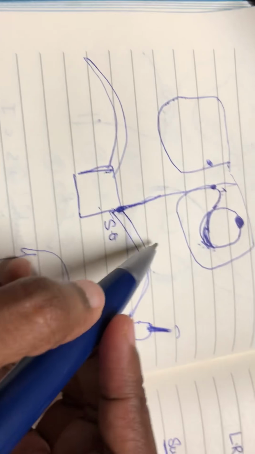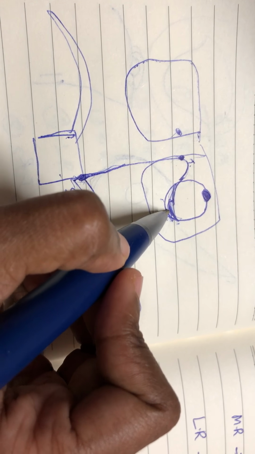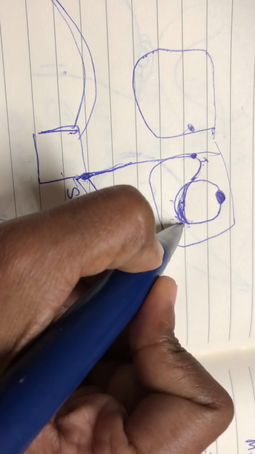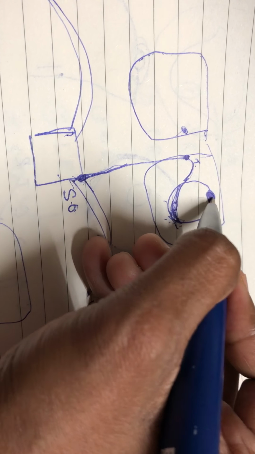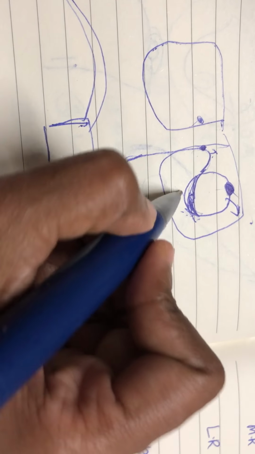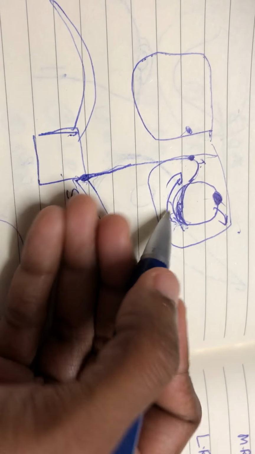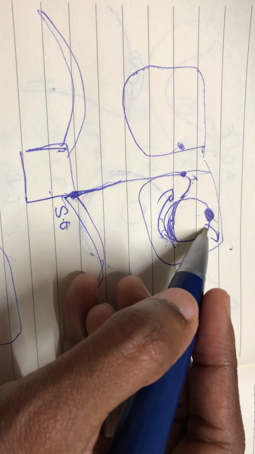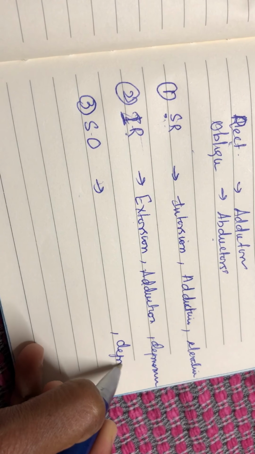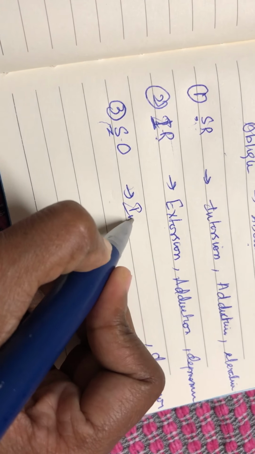Oblique is in a different direction. So if I pull, the muscle pull is like this. What will happen if I pull? It will pull the posterior surface up. If it pulls the posterior surface up, what will happen to the anterior surface? It will be down. It will be facing down. So the posterior surface is elevated, and what will happen to the anterior surface? Depression. So shall I write here? Depression. So superior oblique is depression, the opposite action of superior rectus. And then superiors are intorters, intorsion.